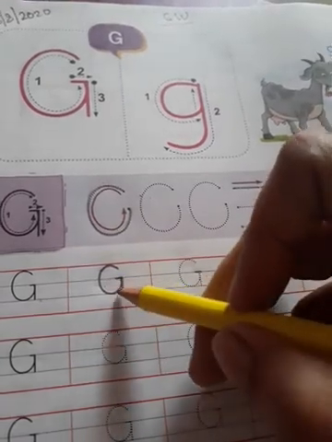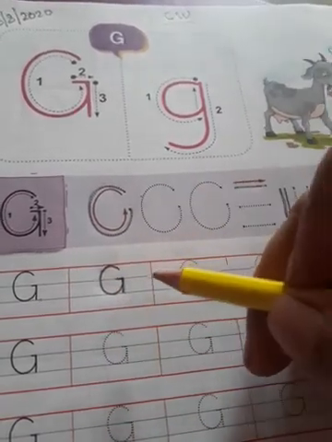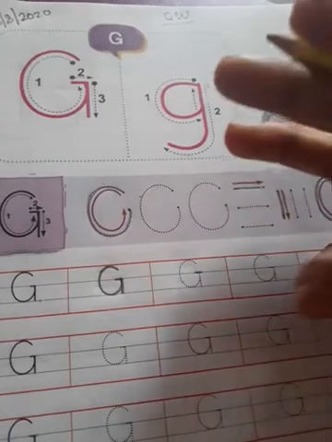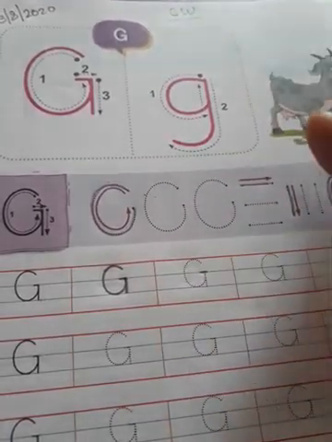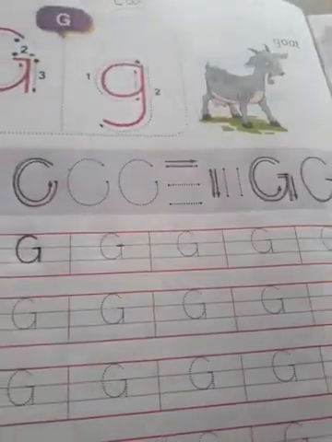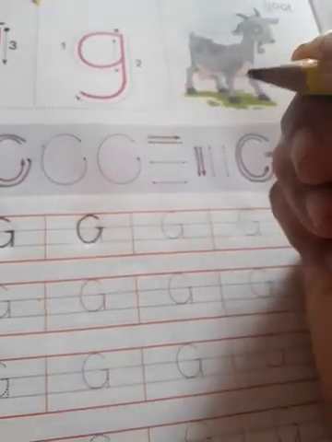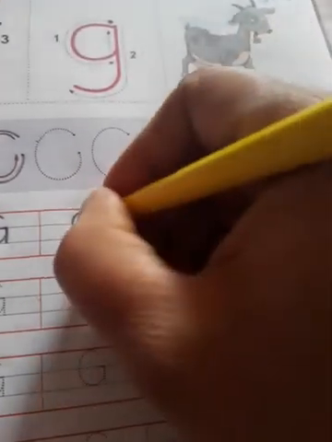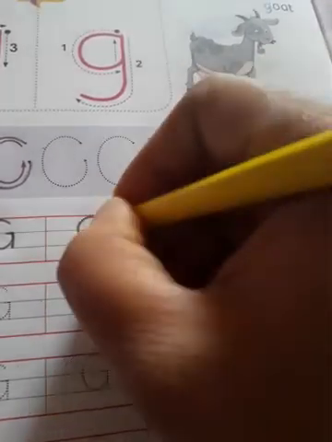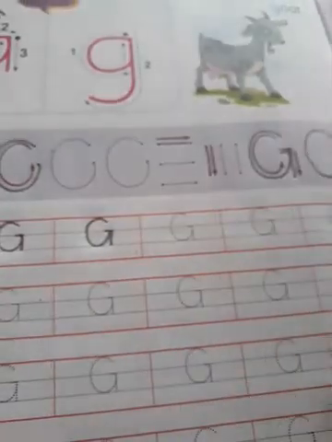This is alphabet G. When you are writing, say and write. G for goat or G for grapes, whatever you like you can say and write, but you have to say and write. Okay. Draw one semicircle till the second blue line. Then on the blue line draw one slipping line, and then again draw one standing line.